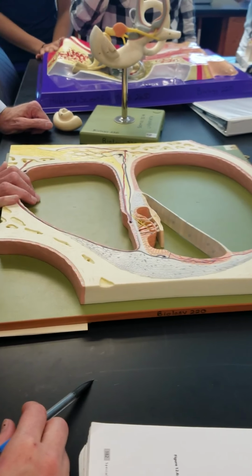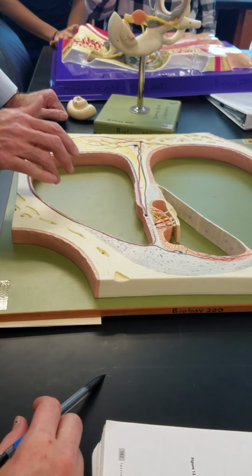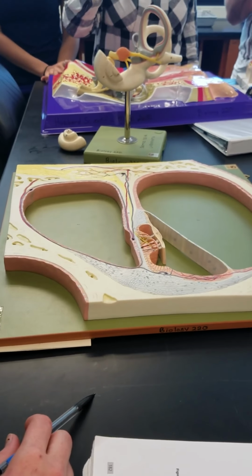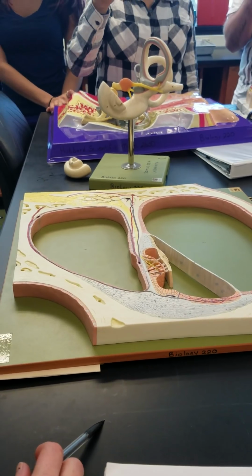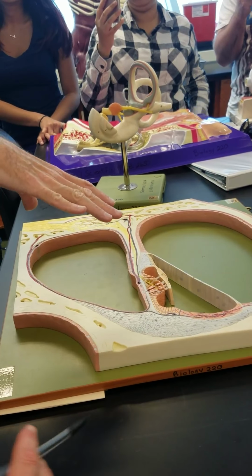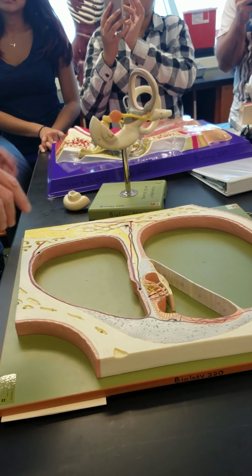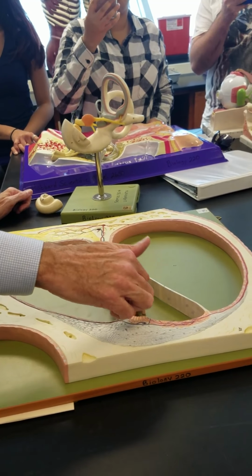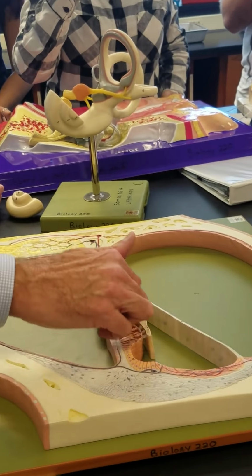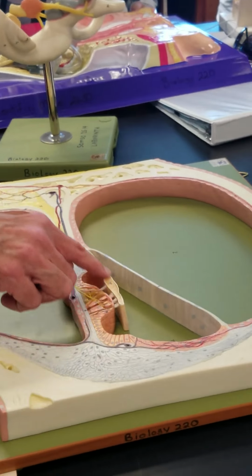Let's see. What else do we have here? So what actually happens is, as sound waves strike the tympanic membrane, those sound waves will cause the fluid inside these three spaces to begin to slosh back and forth. To put it simply, that causes the hair cells to bend back and forth. So now they're brushing against the bottom of the tectorial membrane.